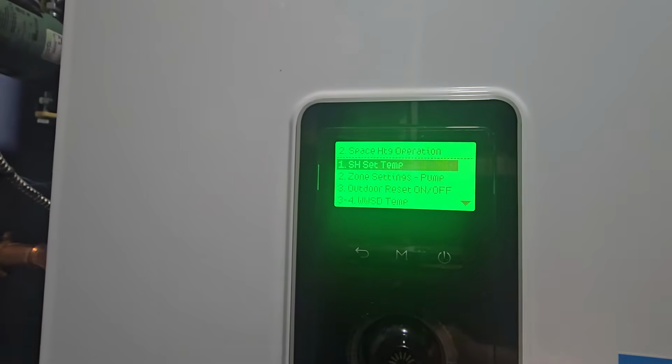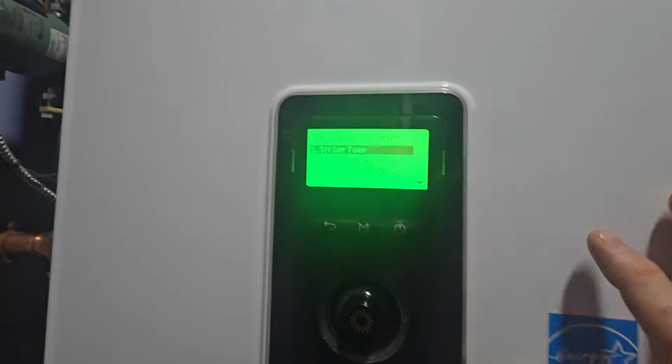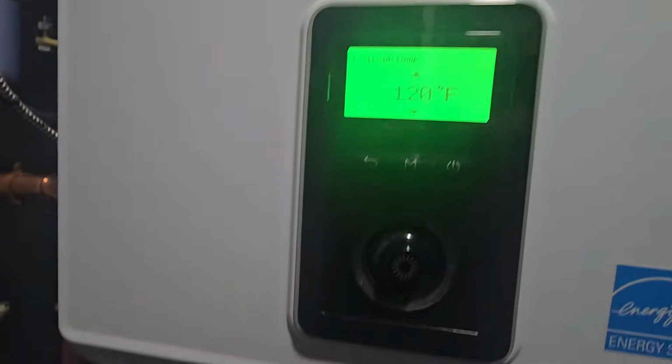So, space heating operation. This is where you're going to set up all your settings for the space heating portion of this, as opposed to the domestic hot water. The first one up here is SH set temp. That's what we're going to set our space heating temp to. So right now I have mine set at 120. That's because I have radiant in-floor heating.